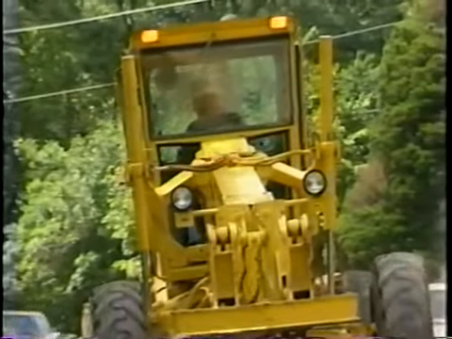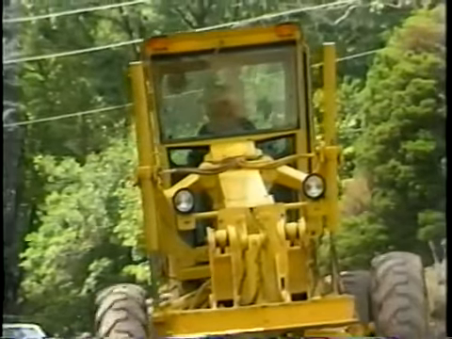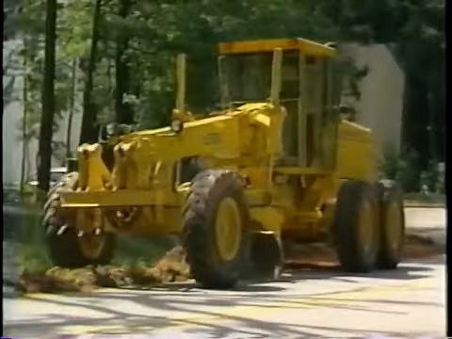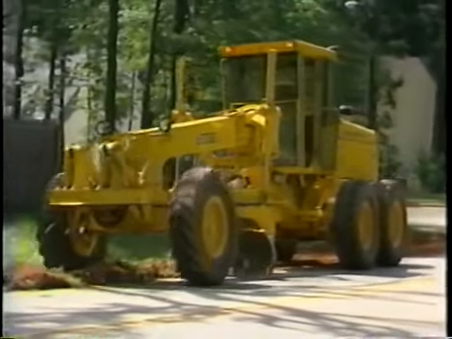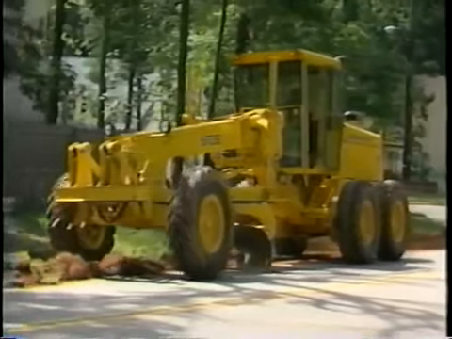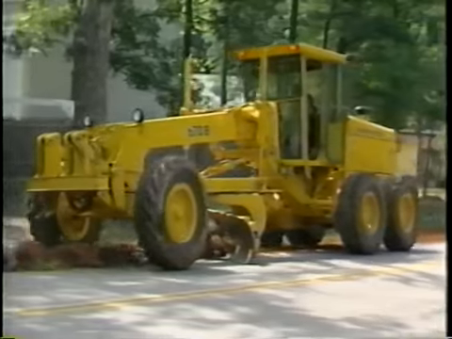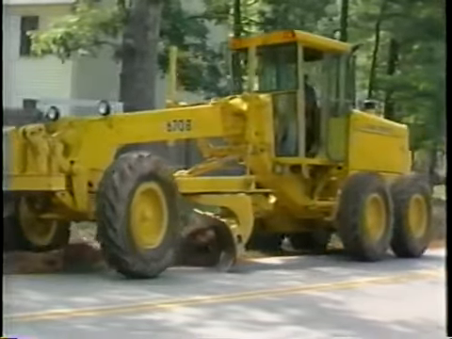Use a front wheel lean of 10 to 15 degrees in the direction that material is being moved. Operating speed is relatively slow, about 3 to 5 miles per hour. This prevents the blade from bouncing and creating an unevenness in the finished shoulder.